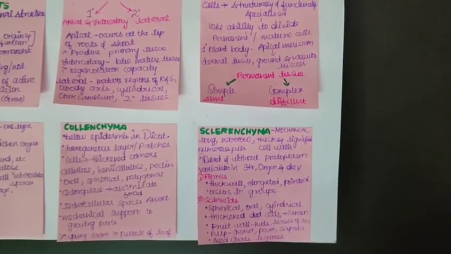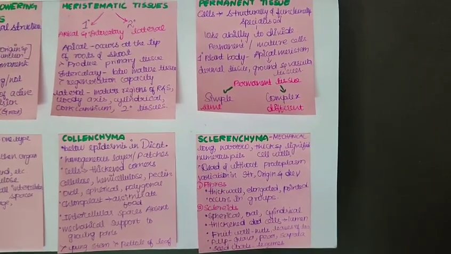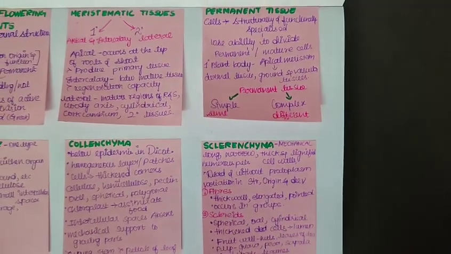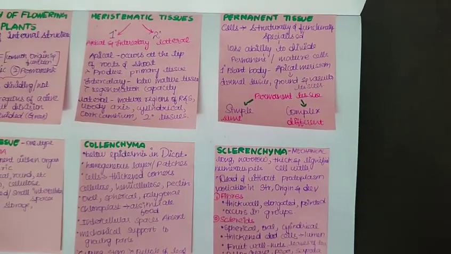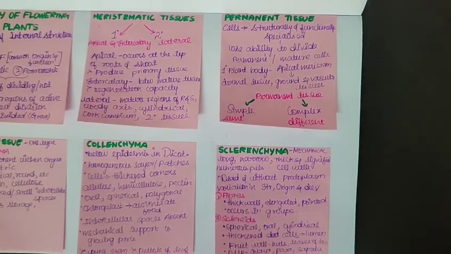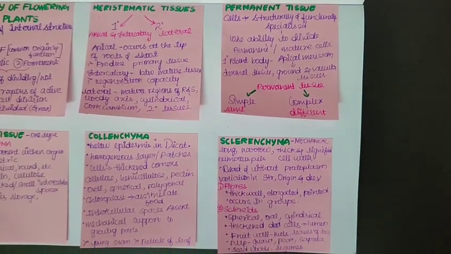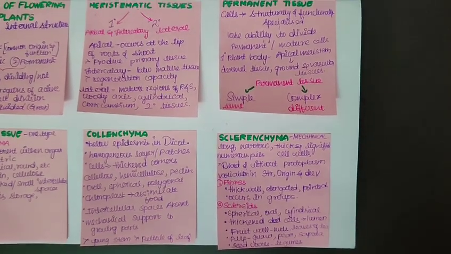They also have thick and dead walls, and they also have a lumen. The lumen is nothing but a narrow cavity in the center. If you see the picture of sclereids, you can see the narrow cavity in the center, which is called the lumen. They occur in fruit walls such as nuts, leaves of trees, the pulp of guava, pear, and sapota, and also in the seed coats of legumes.